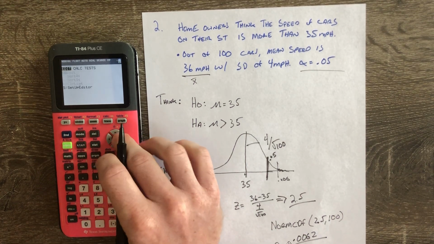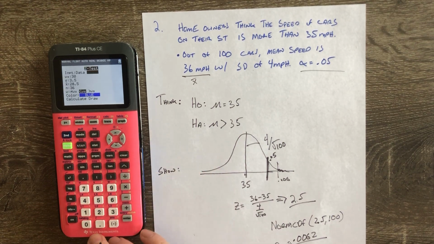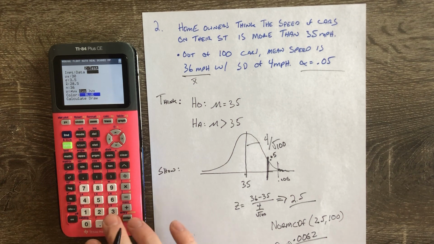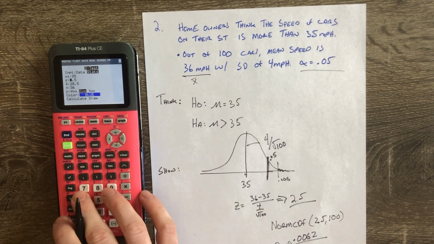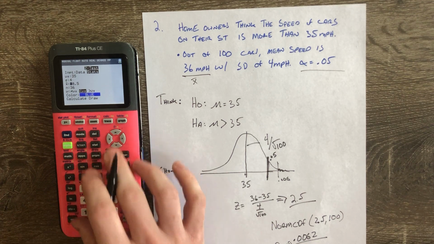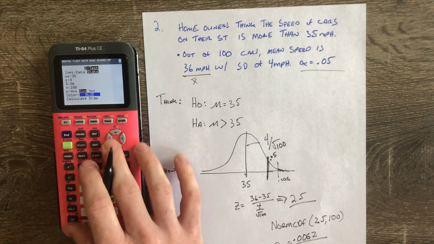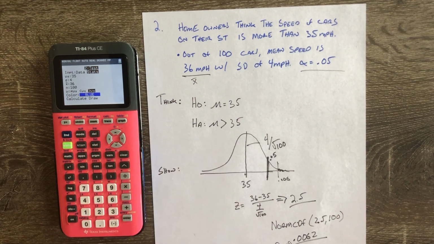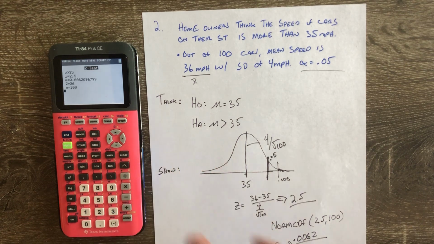Go stat, test, z-test, because we got a lot of data here, more than 20. Our mu we think is 35. Our standard deviation is 4. Our x bar is bigger, 36, and our n is big, and we're actually going greater than this time because we want to go the other way. We'll go ahead and calculate that.